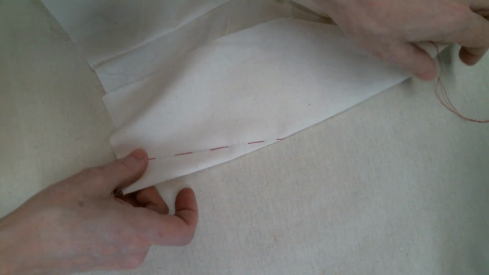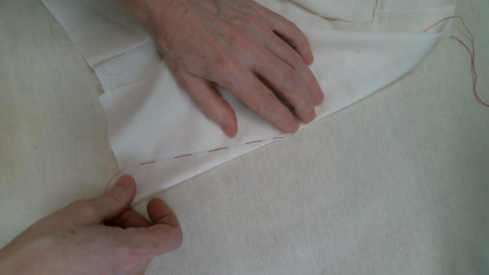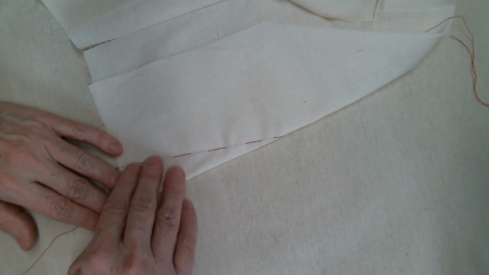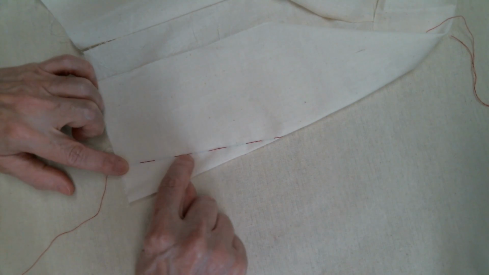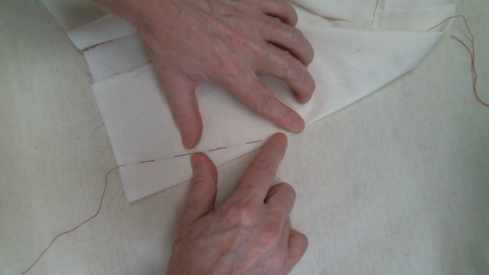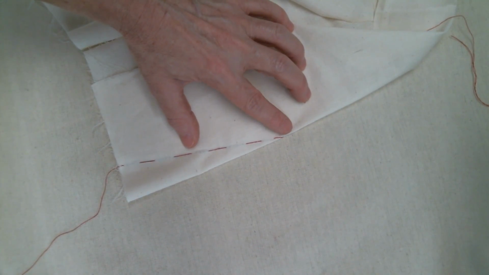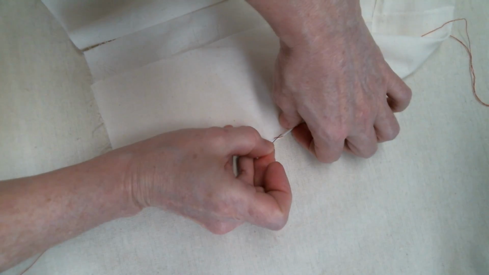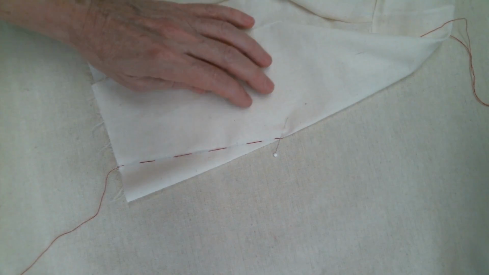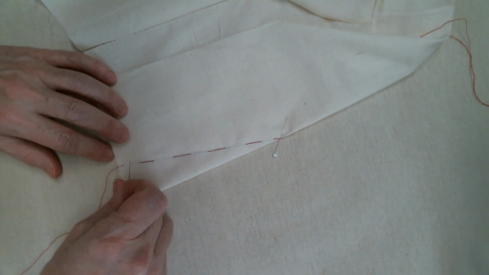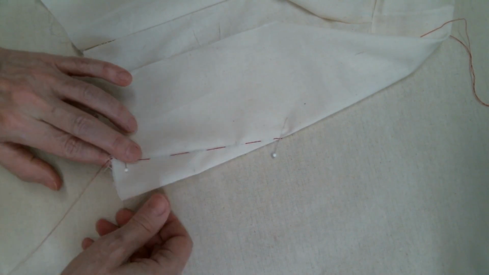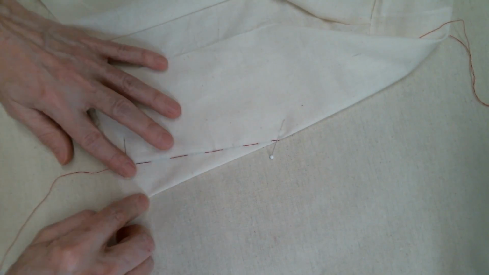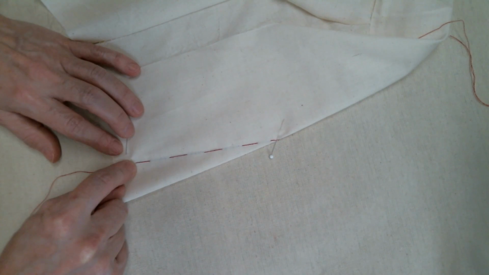If we turn it over, there you can see the dart is perfectly formed. It's right on top of each other. I know exactly where the end is. You probably want to put a couple pins in. It's very quick and easy, and you even have a nice little line that you can follow over at the sewing machine.